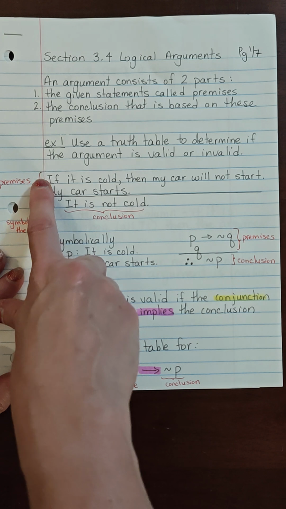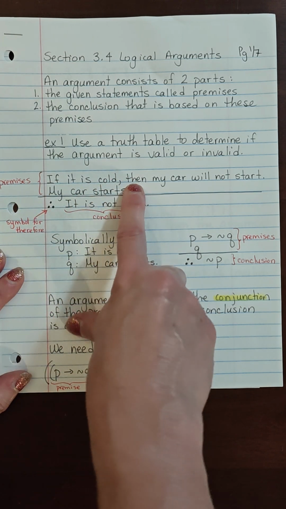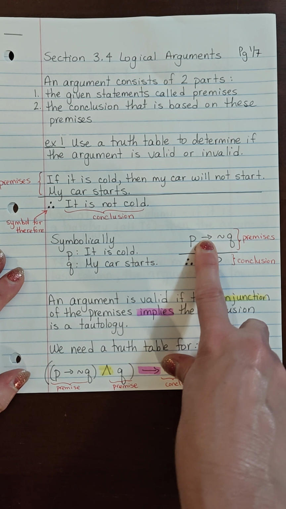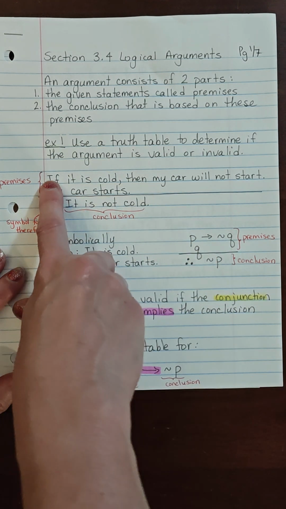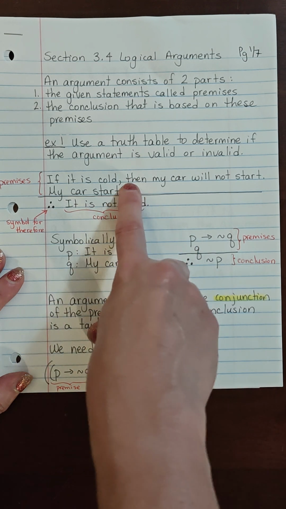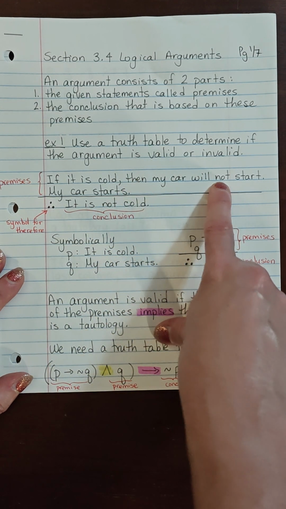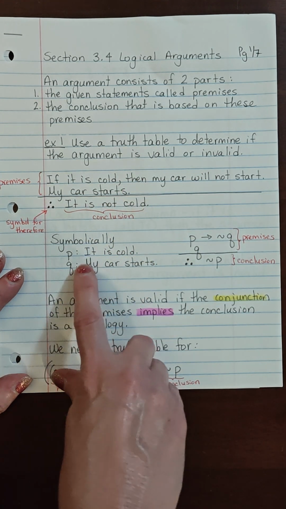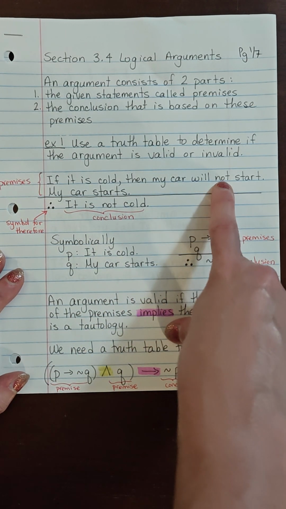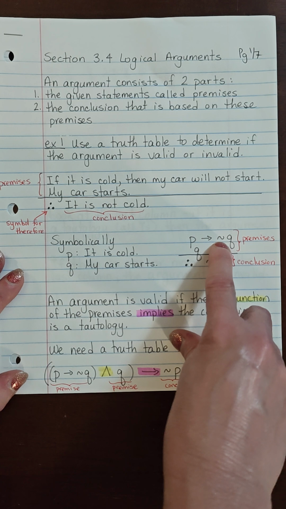This statement up here, if it is cold, then my car will not start. That's an if-then, a conditional statement. If it is cold, so that means just plain old P is first, then my car will not start. I called Q, my car starts, so that means I have to put a not on here for that top statement.